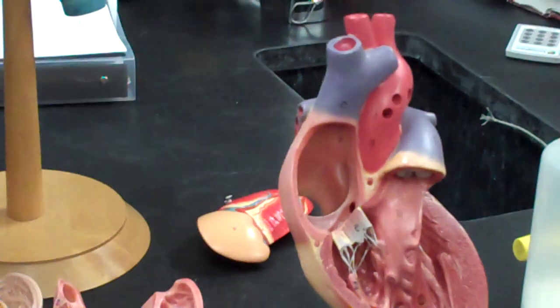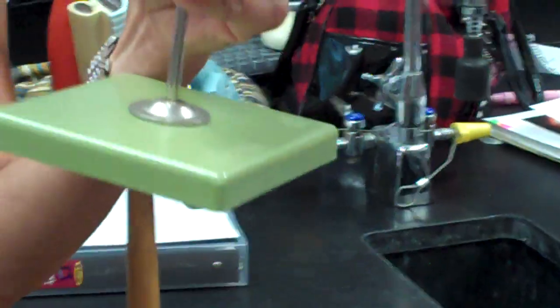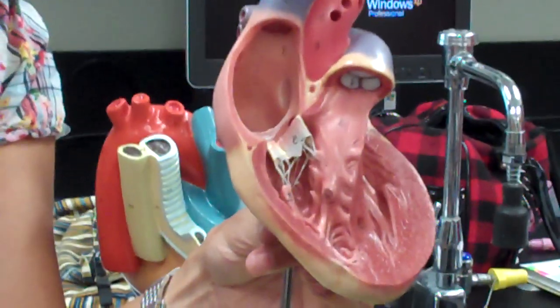And this one here is the same thing, coronary sinus. Yeah, that has a nice hole right there. Do you see that one? So just in case she uses either model, you'll know what it looks like. Coronary sinus orifice, which means opening. Okay.